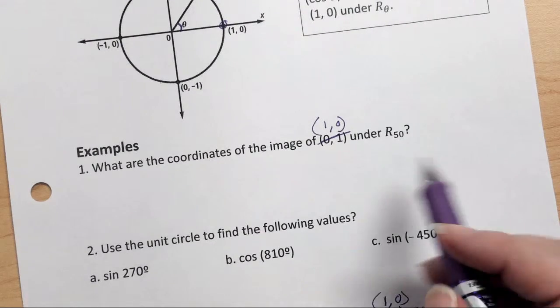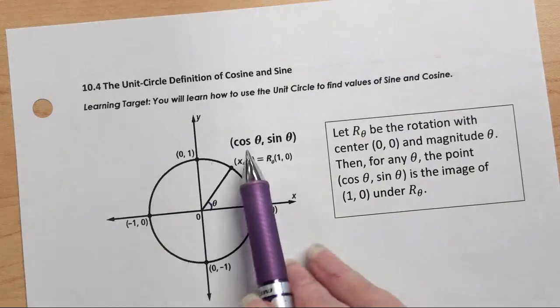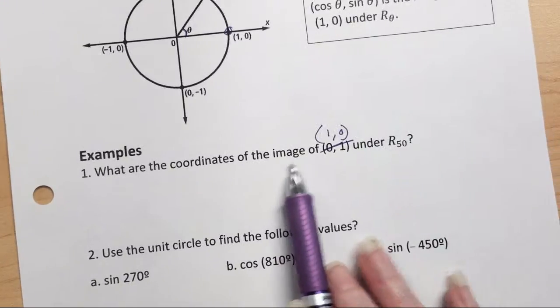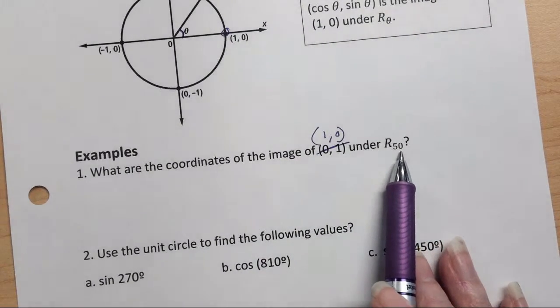All right? So the first thing that we have is, what are the coordinates, your x, y, of the image of 1, 0 under a rotation of 50 degrees.